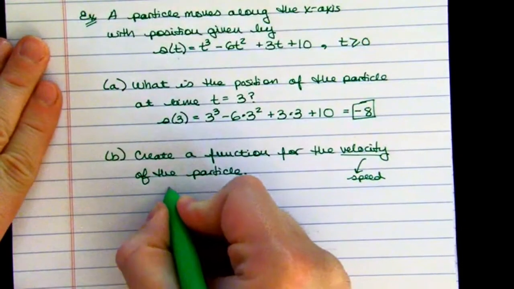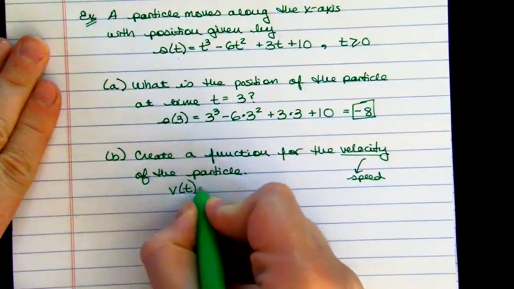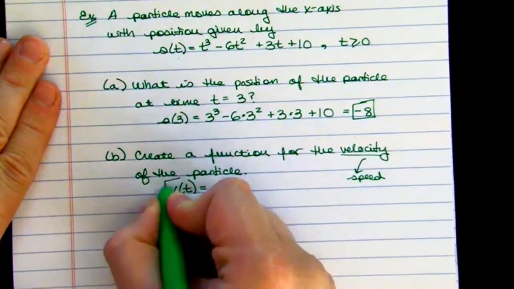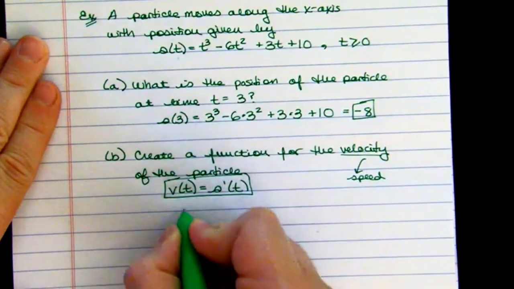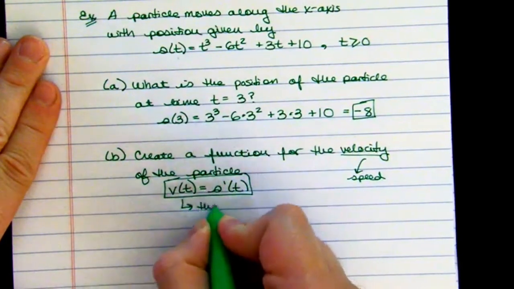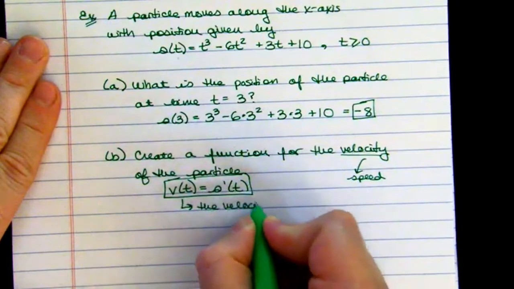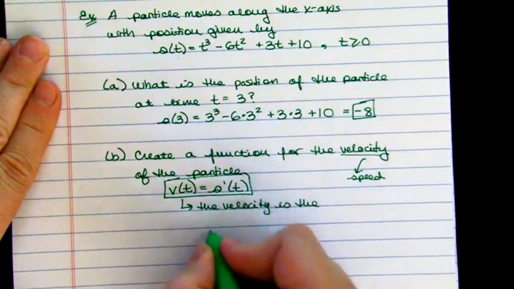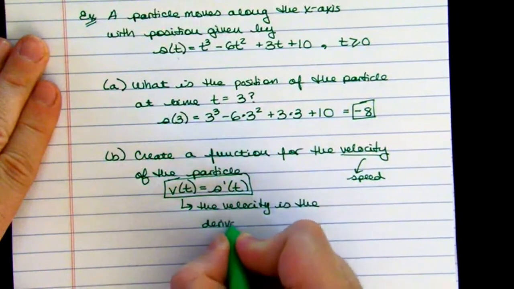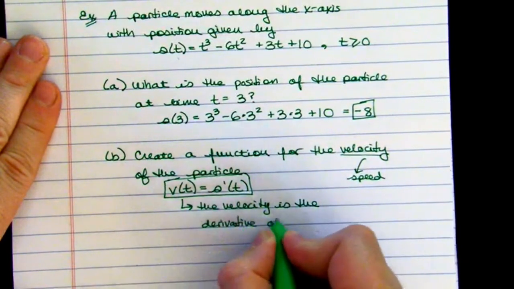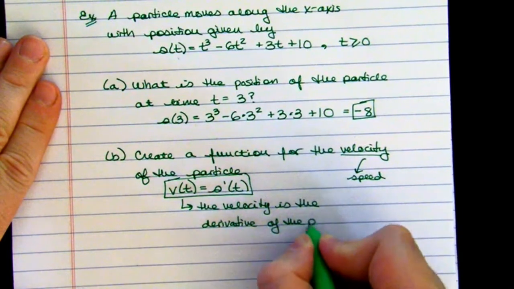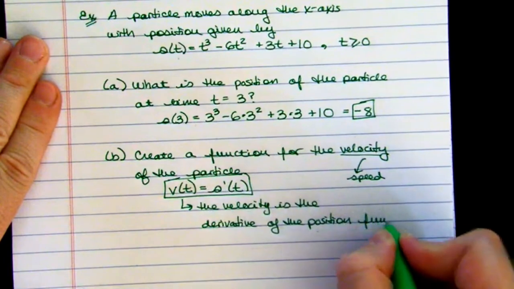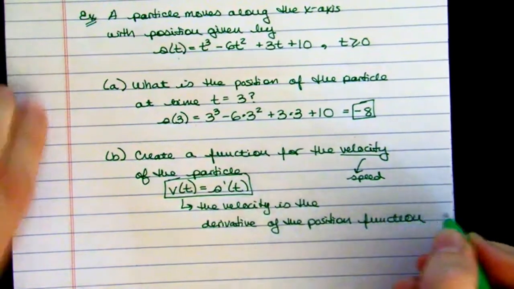The velocity, v of t, is going to equal the derivative of position. And this is a big deal. I'm going to write down that formula, and I'm going to also write it in words. The velocity is the derivative of the position function.